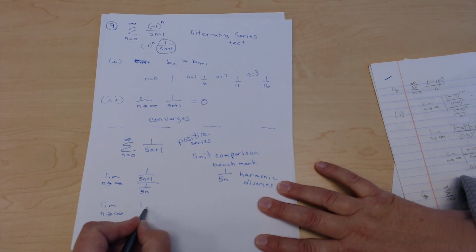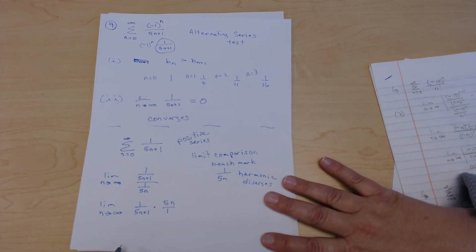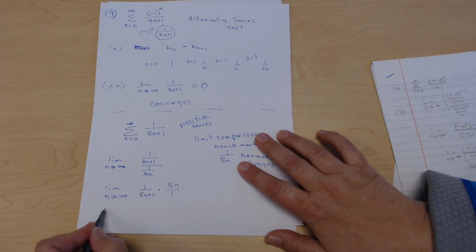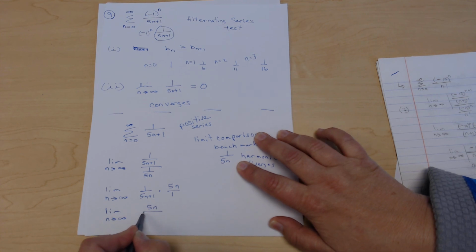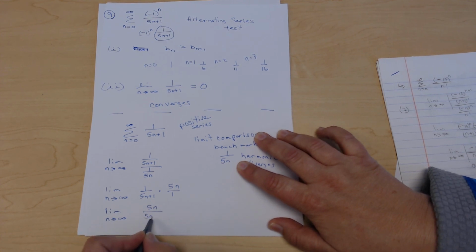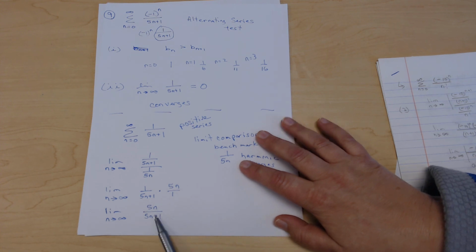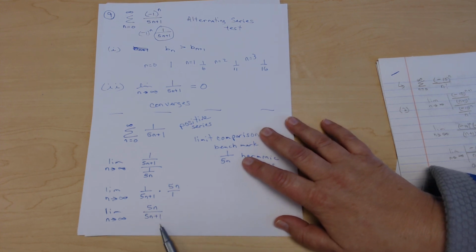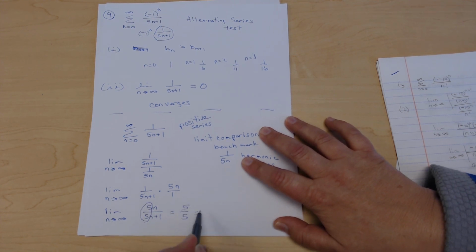So this is going to be 1 over 5n plus 1 times 5n over 1. Okay, so make sure we have enough room. The limit as n approaches infinity of 5n over 5n plus 1. Okay, if I'm taking this limit, L'Hopital's rule, divide everything by n, or if the exponents are the same, it's the lead coefficients. So it's 5 over 5, which is equal to 1.